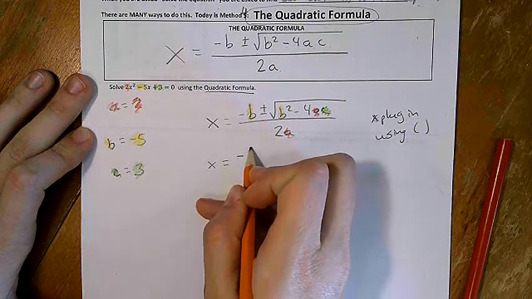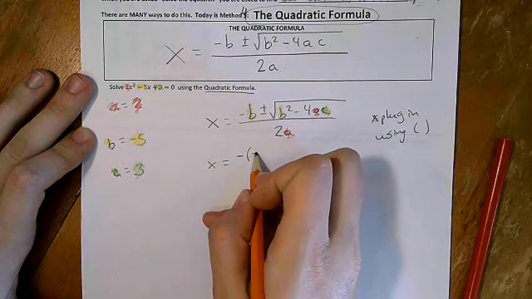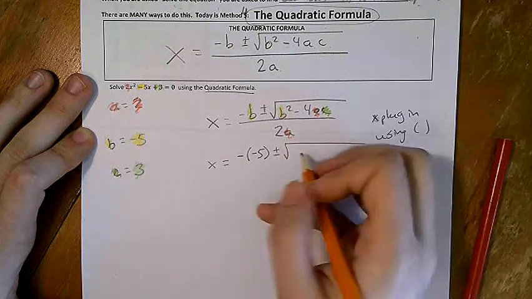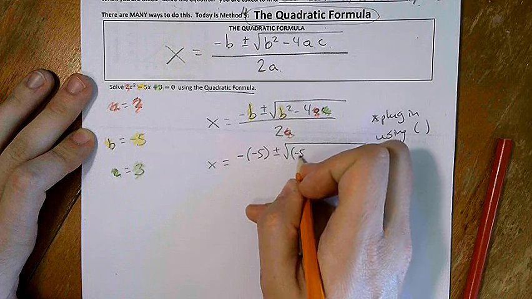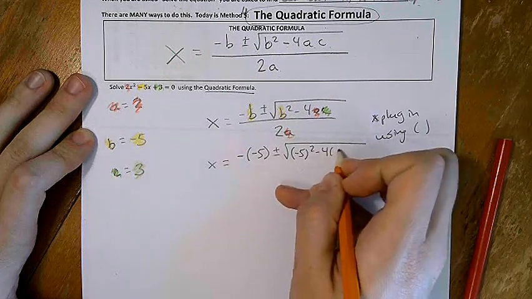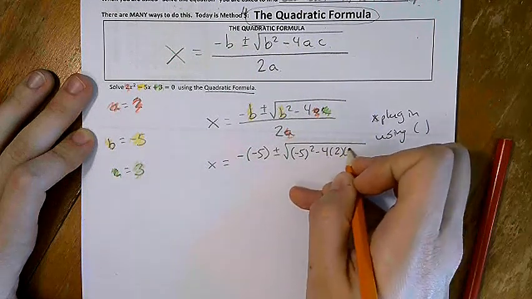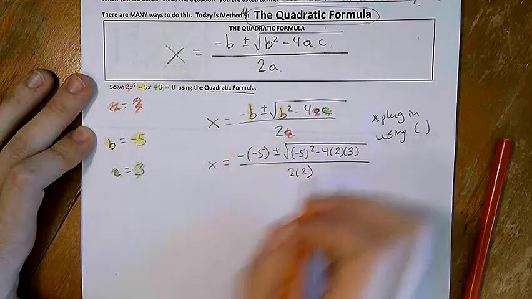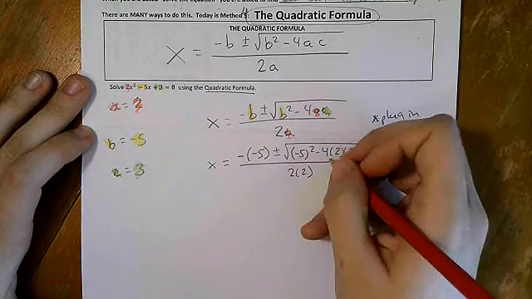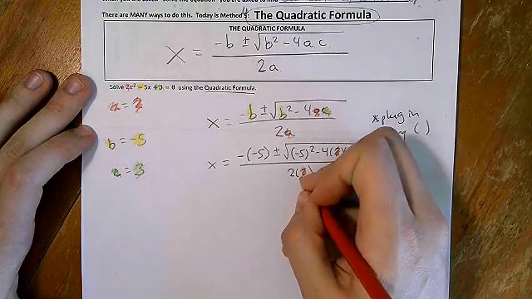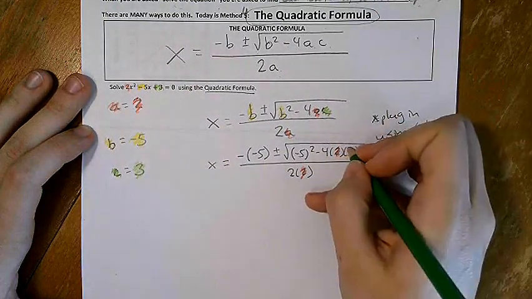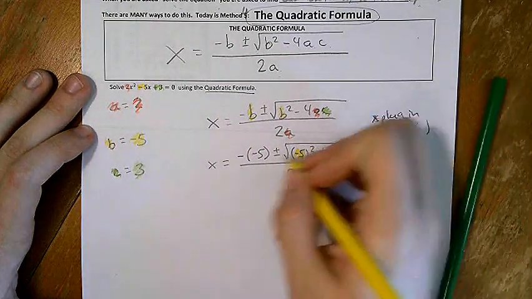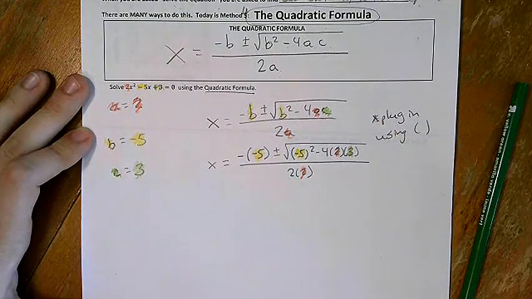So we have negative (negative 5) for our b, plus or minus square root, (negative 5) squared minus 4 times (2) times (3), divided by 2 times (2). So I plugged in 2 everywhere I saw an A. I plugged in 3 everywhere I saw a C. And I plugged in negative 5 everywhere I saw a B.